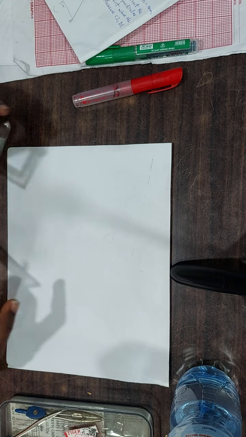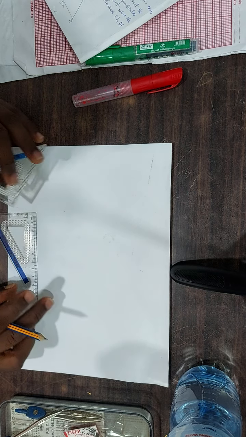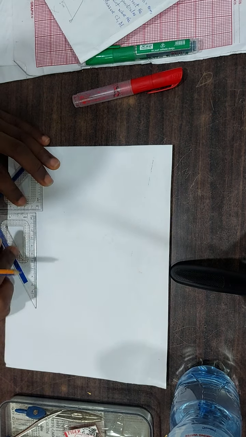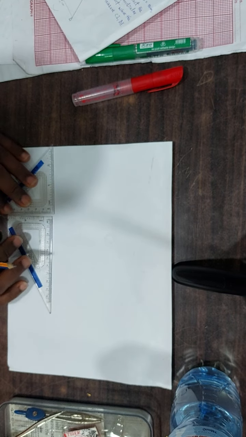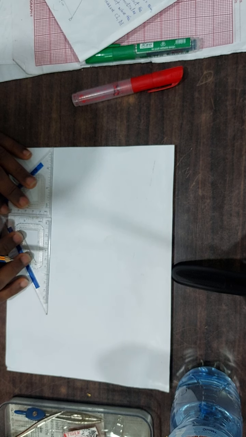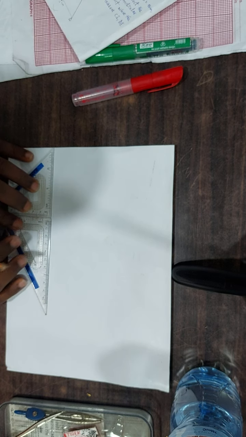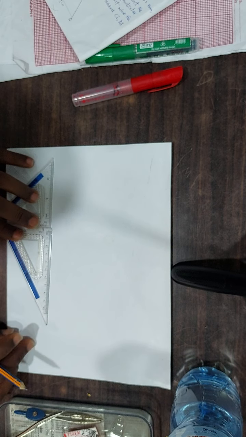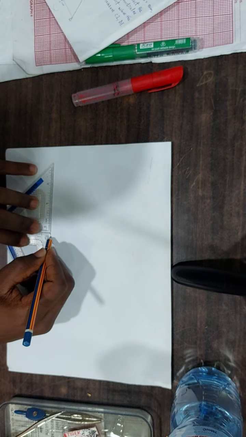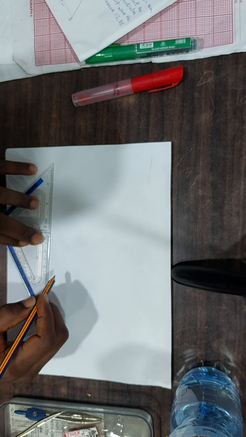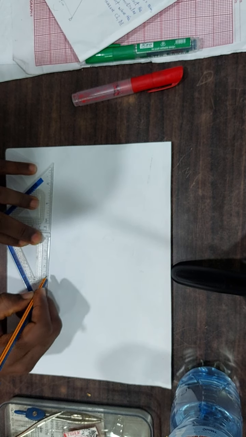Because I'm not using a ruler and I want to be careful with my line, I want it straight. So let me use this so that I'll be able to measure that it's straight. I need 5 centimeter, right? So 5 centimeter from here to this place.